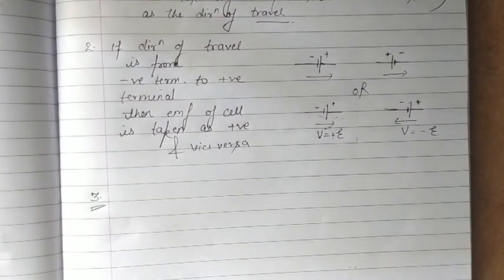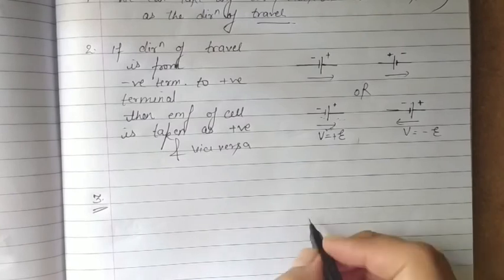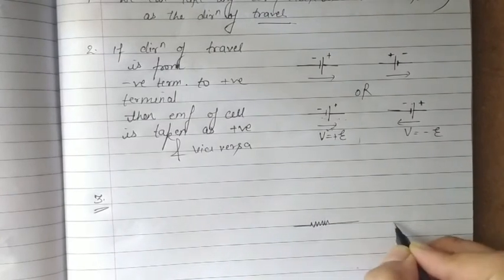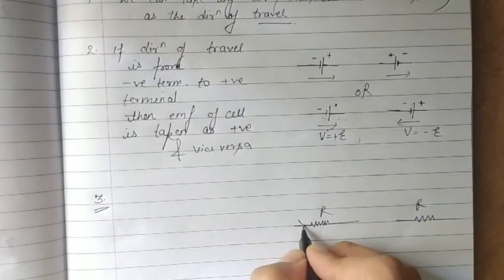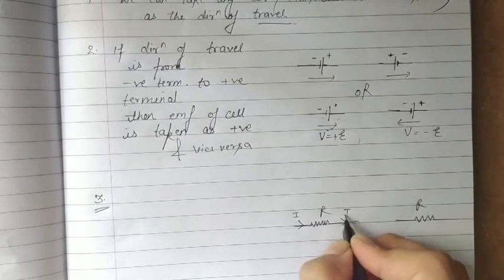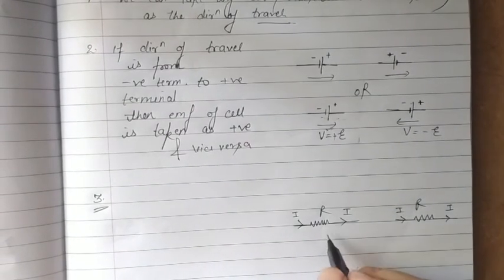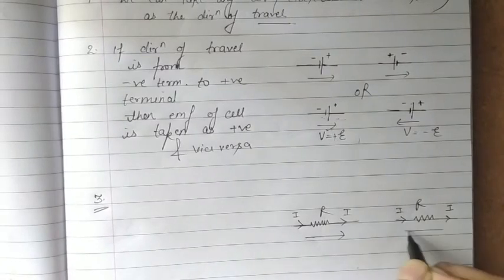Now coming to the next point, third. This point is about the product IR. So here also two cases can be possible. Suppose this is the resistance connected, capital R, and current flowing in it in this direction. Now if one is taking clockwise and the other is taking anti-clockwise direction of travel, if the first one is going like this then the other must be going like this.